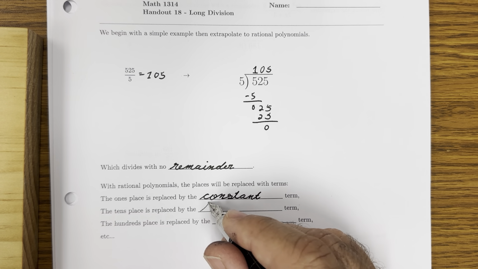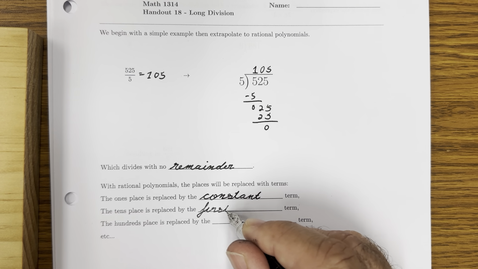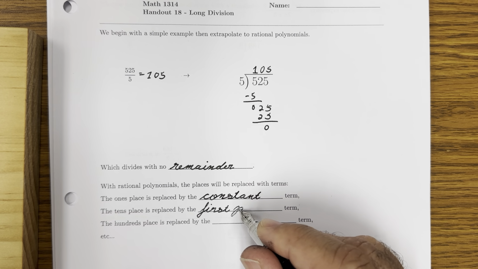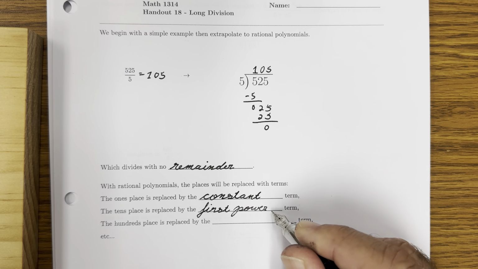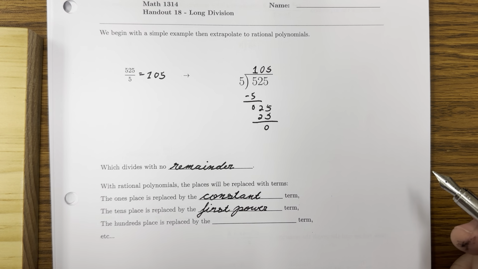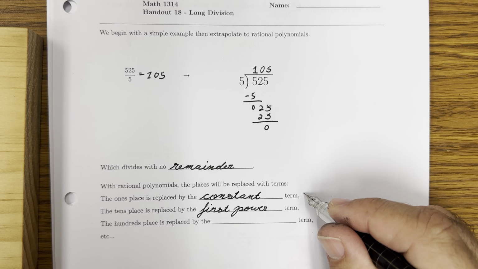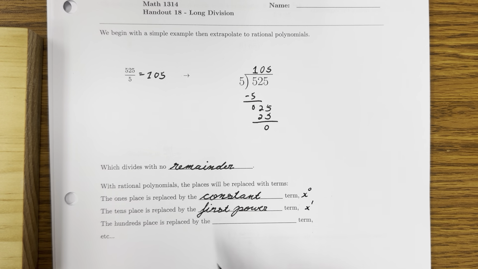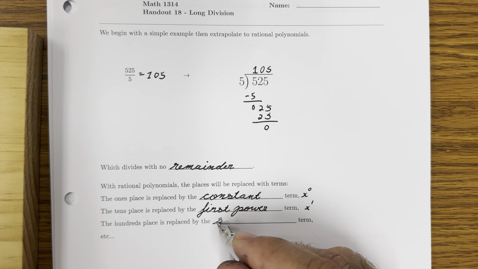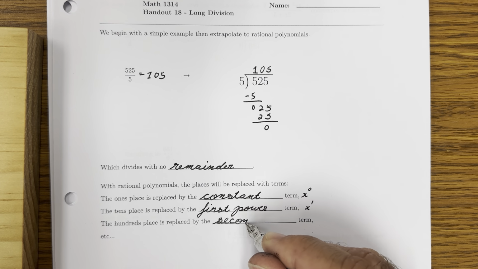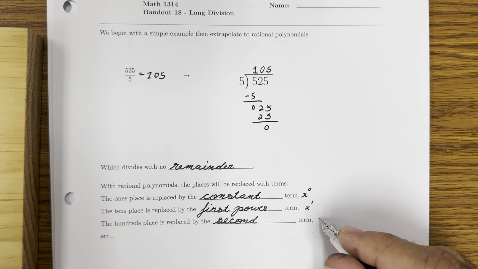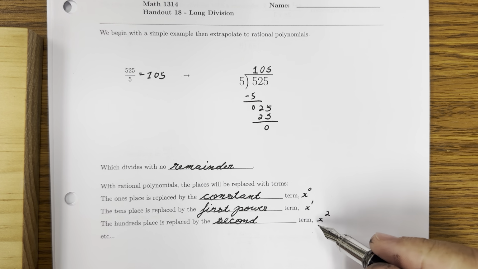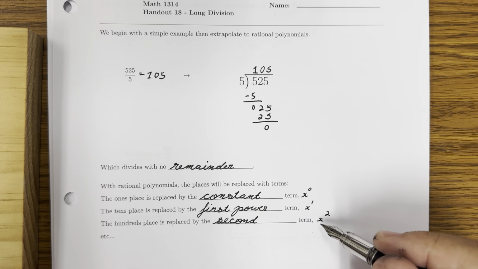So the constant, as a reminder, that's x to the 0th. This would be x to the 1st. And then the hundreds place is replaced by the second term, or the x squared term. And we'll be looking at the coefficients in front of each term.